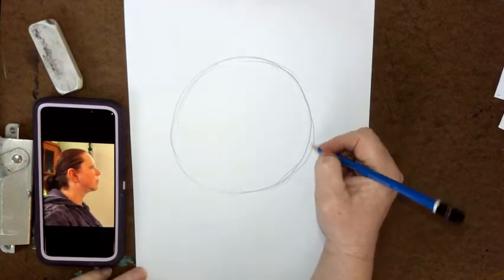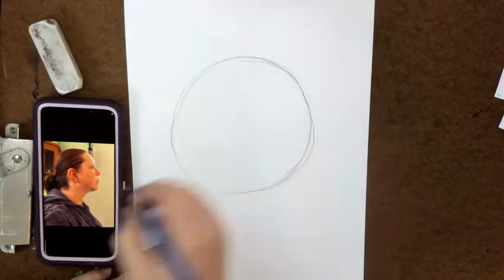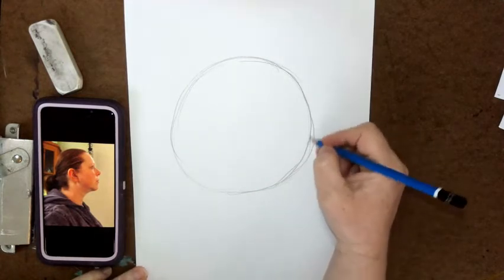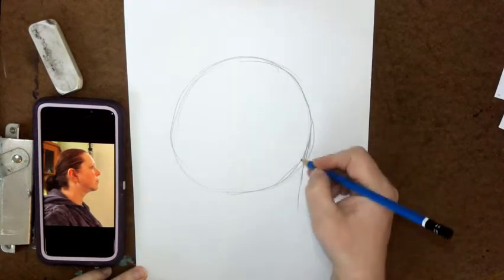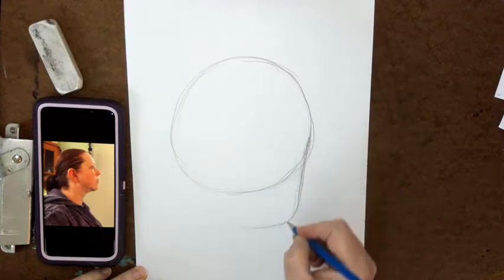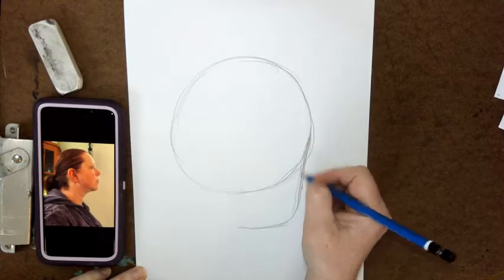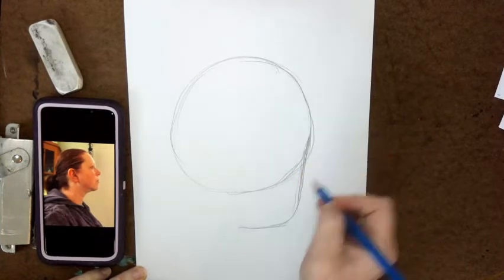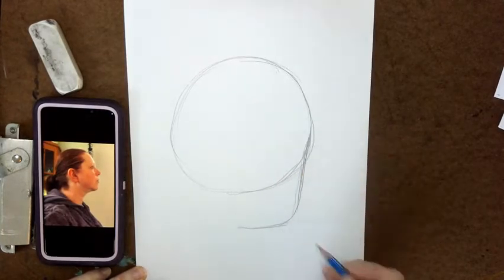And then the next thing we want to place is that backwards L, in this case, or L shape. So I'm going to come down off the edge of the circle and I'm going to draw an L shape right here. This will become my face here. My eyes will end up here, my nose here, and my chin here.